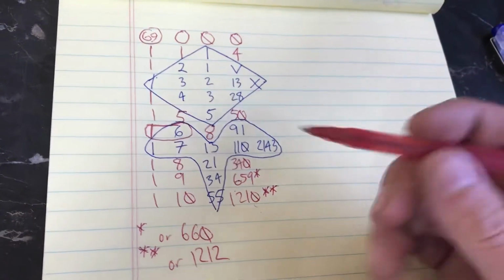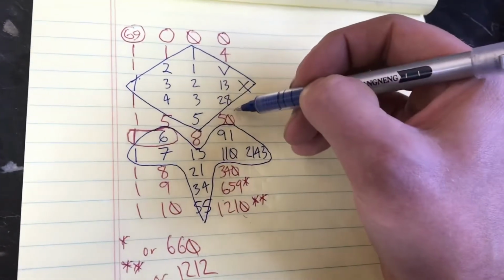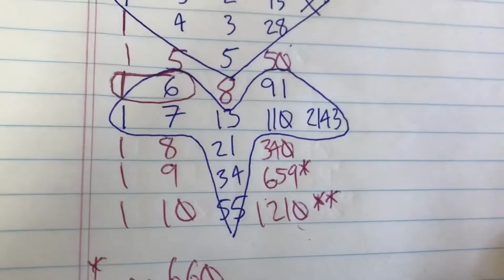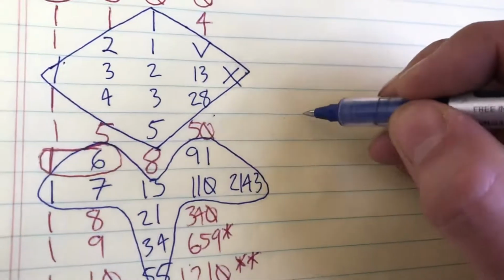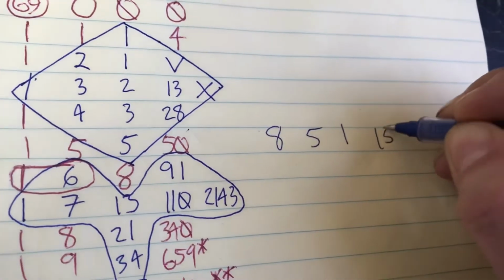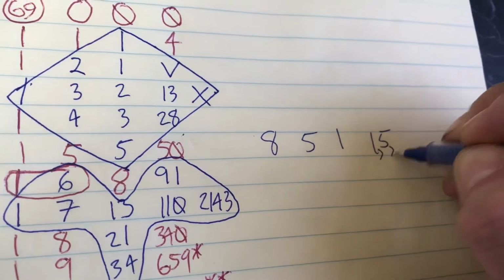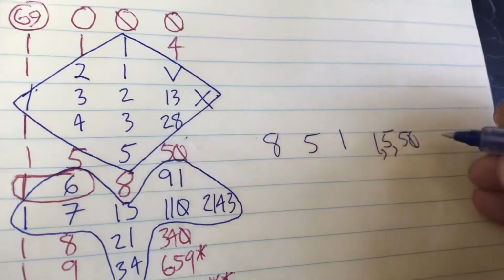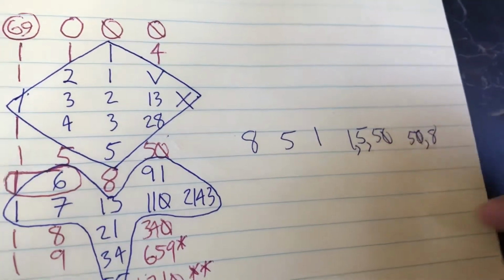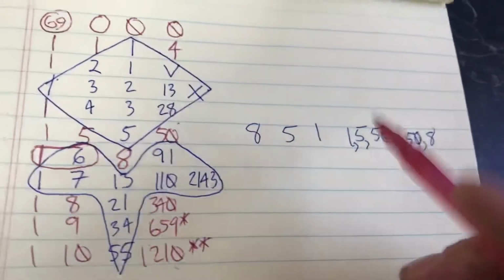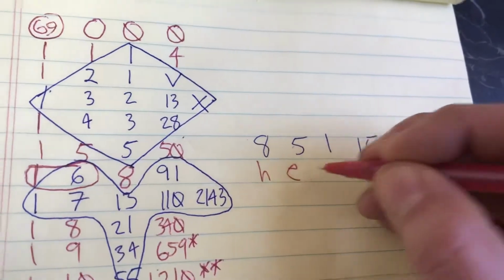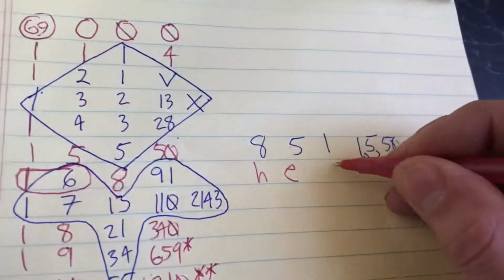Now, what I find interesting is this. Everything that's red that is not part of the heart spells heart. Now you're going to ask me, how does 1550 make a... So 8 is the letter H right here. 5 is E. The 1 up here is A.